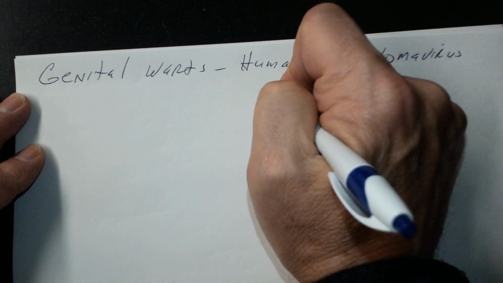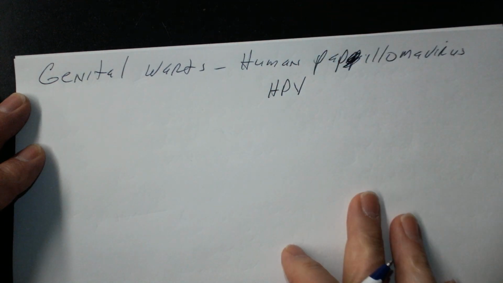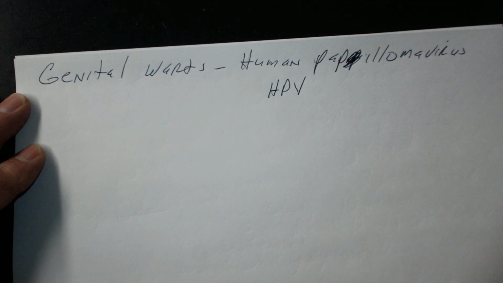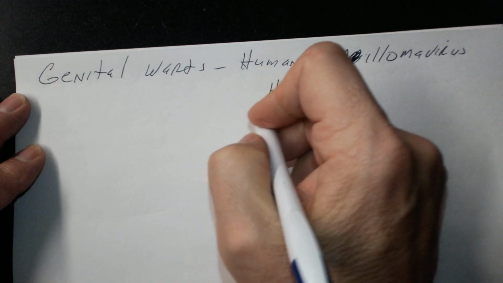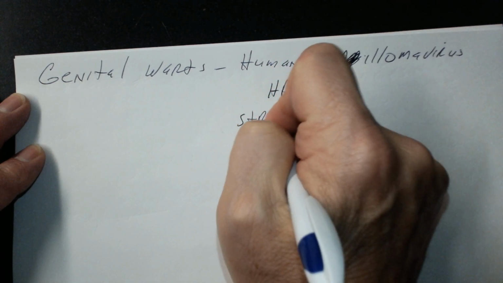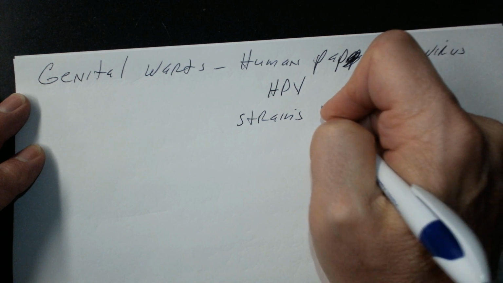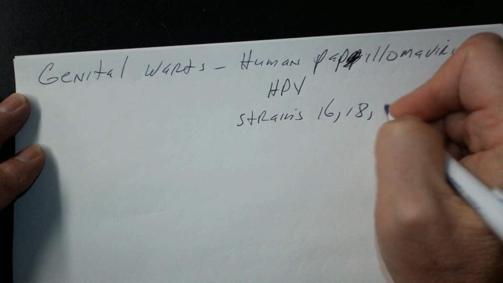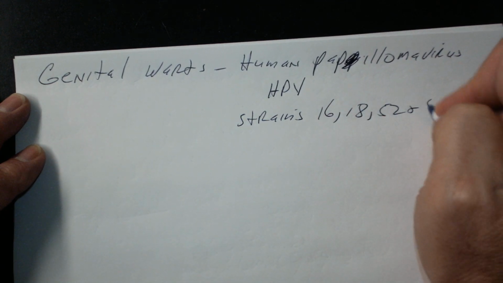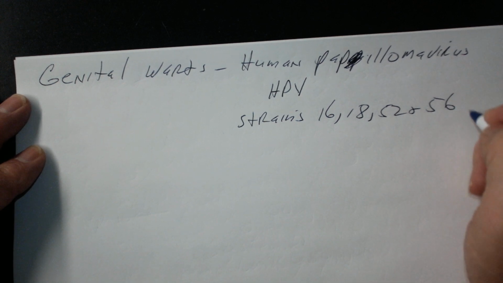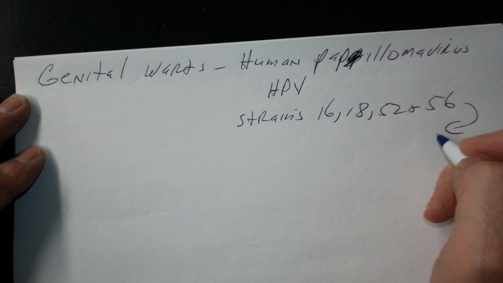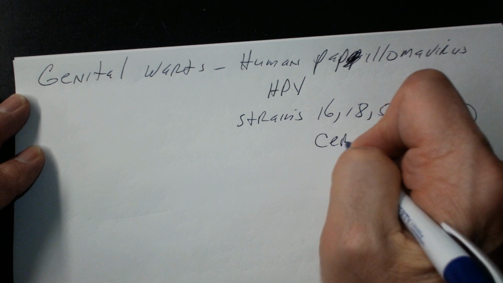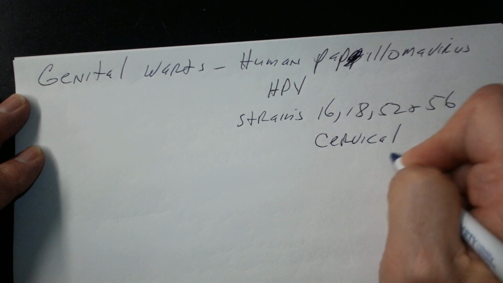And so this is HPV. Strains 16, 18, 52, and 56. These are all associated with largely cervical cancer.